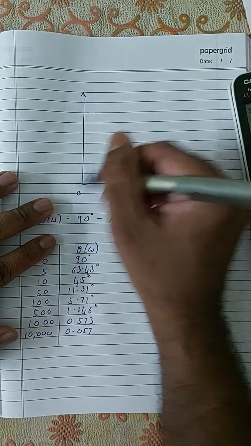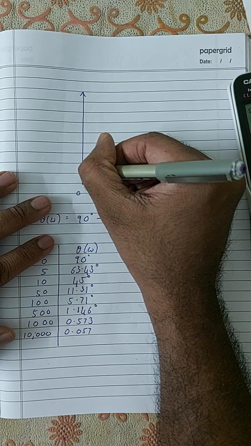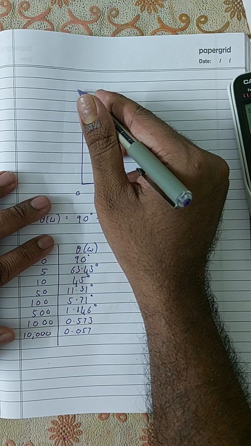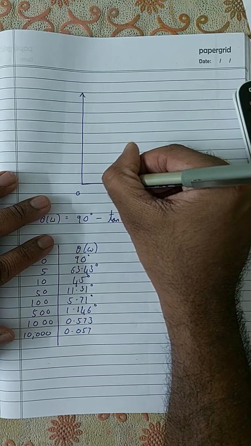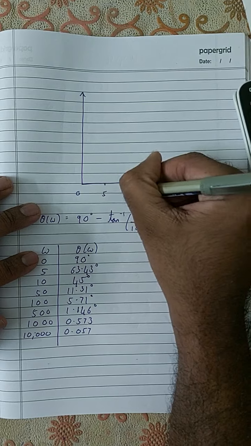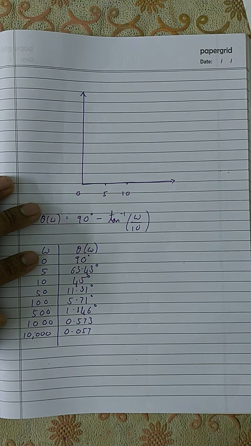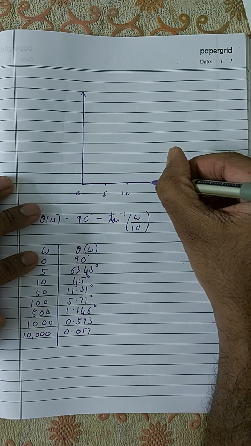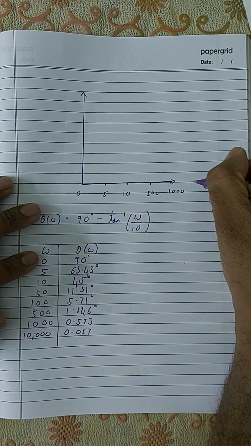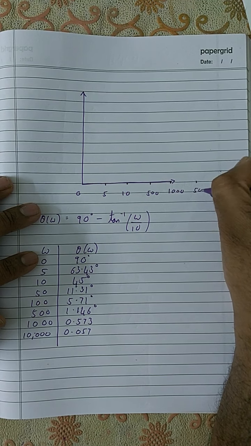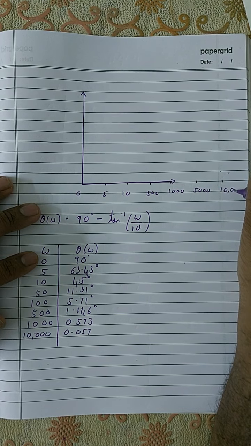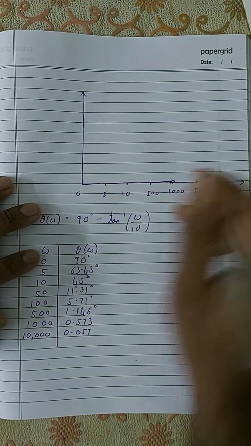So I want to know the 90. That's why I just redraw the graph again. So it is 0, and then 10, 20, 30, 40, 50, 60, 70, 80, 90. Yeah, okay, that's more than enough. So let this be 5, let this be 10. Since I'm using a lot of space, let me utilize all the space. Let this be 500, let this be 1000, and after that let this be 5000, then let this be 10,000. Okay, there, plenty of graph to draw.